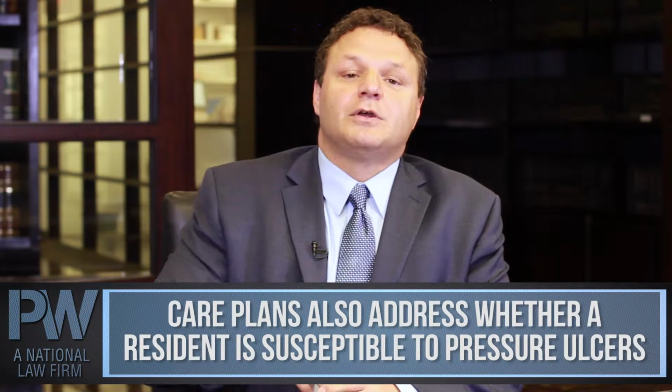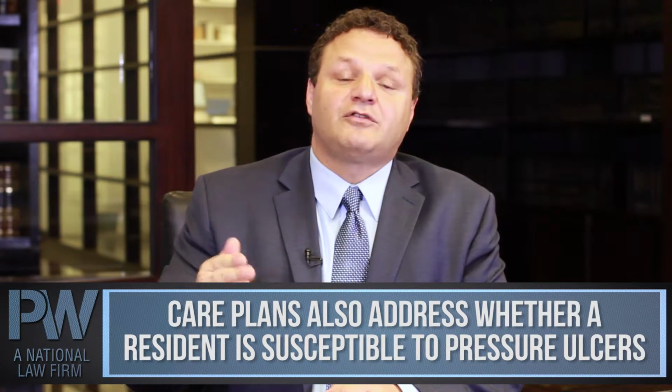Now, care plans address all the issues that are needed to be addressed for the care and treatment of the resident. Simple ones are safety, fall risk. So interventions will be put in place to prevent falls and to make sure the resident's safe. Another one that may or may not be put in place depending on what the risk factors are and whether or not someone is susceptible to such a type of injury is pressure ulcers. There are care plans that are put in place for the prevention and the promotion of healing of pressure ulcers. These are just two of the many examples of the care plan.